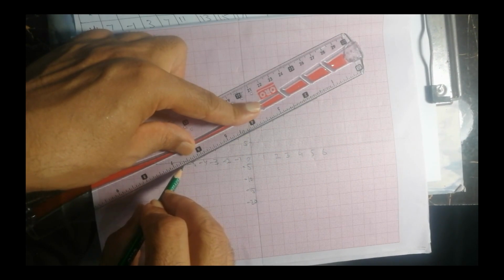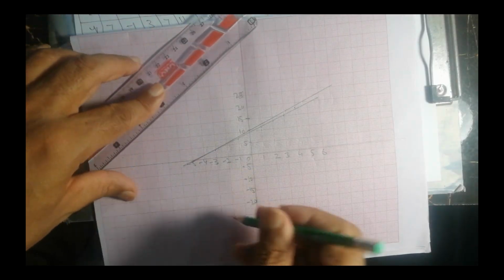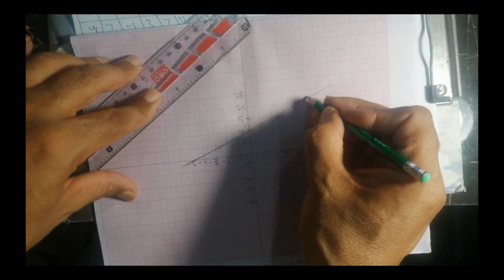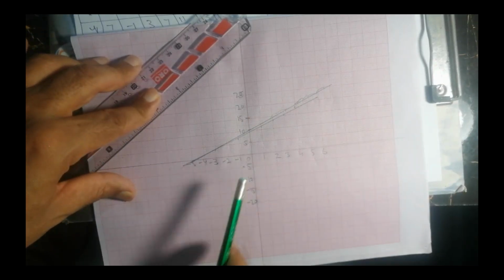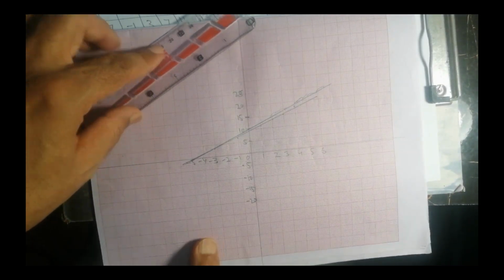So actually this is the line; the upper one needs to be erased, this line. So this is the equation of line.